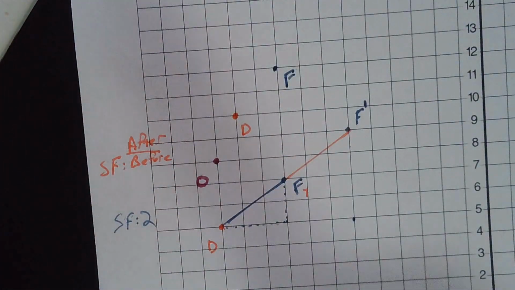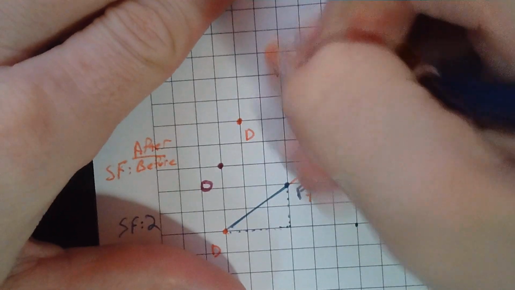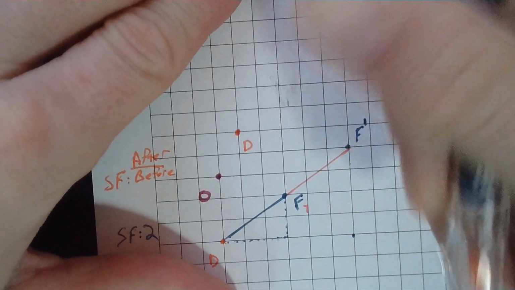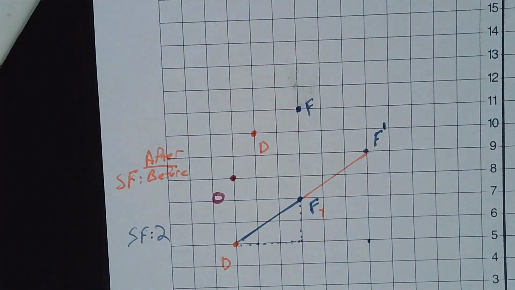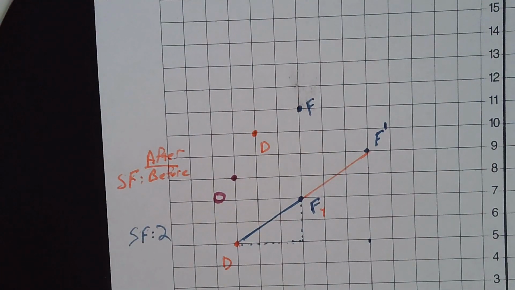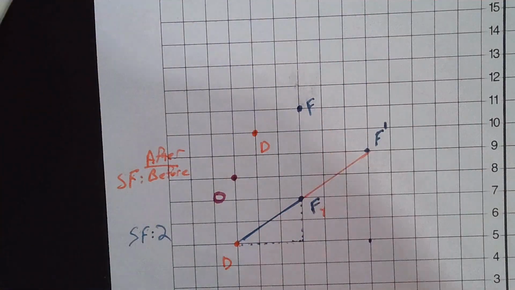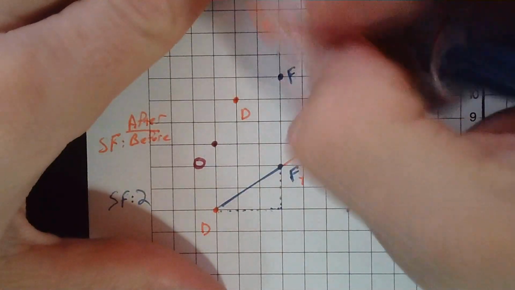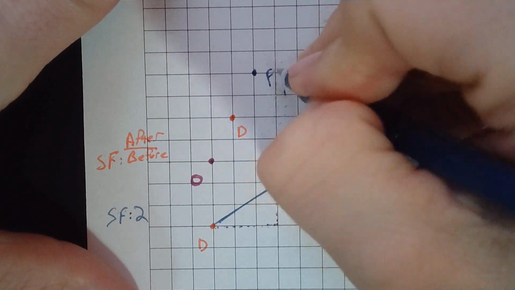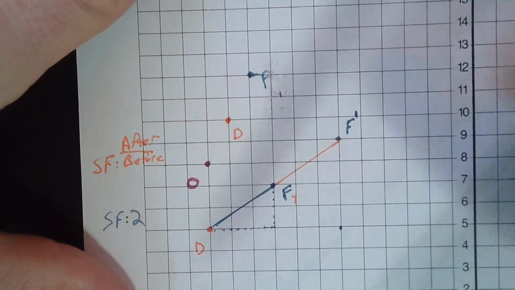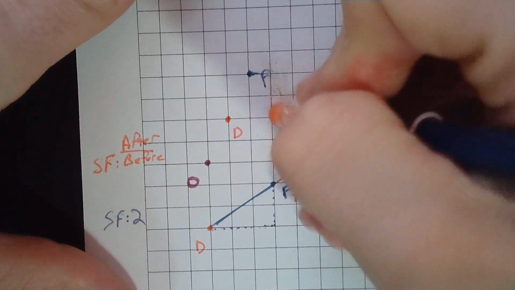Let's make it point F right here. I'm going to apply a scale factor. That's not going to work. Let's make it right here. Point F is right here. Okay, yeah, that'll work. So point F is right here.